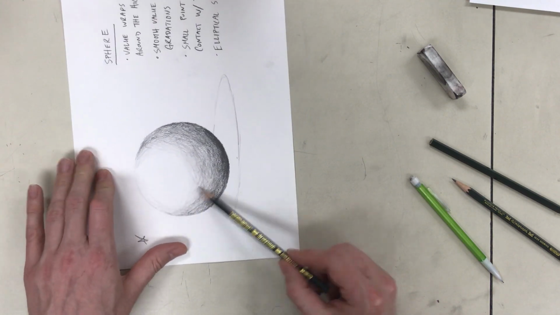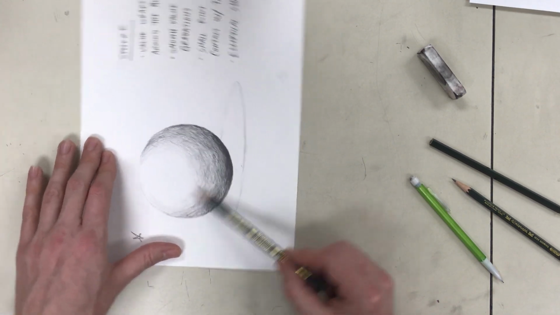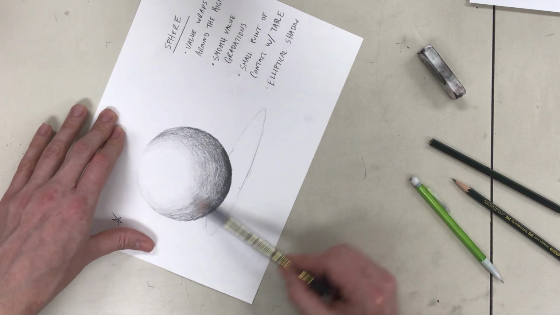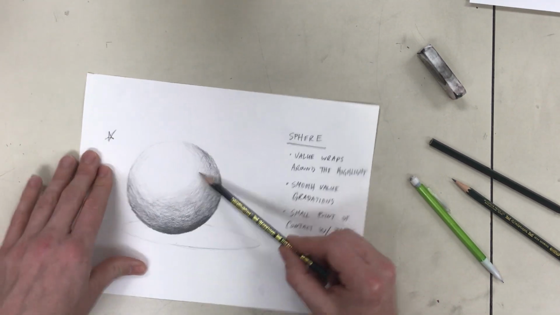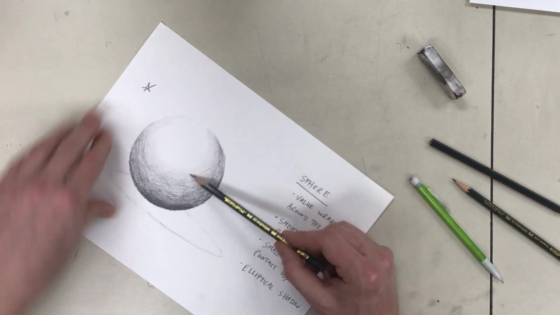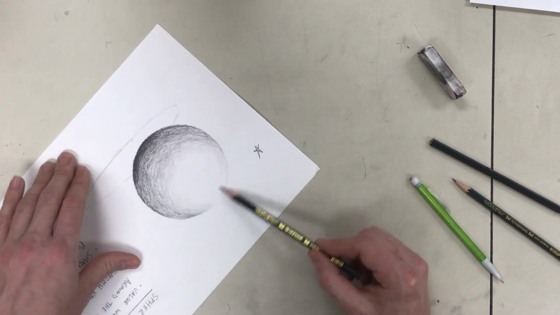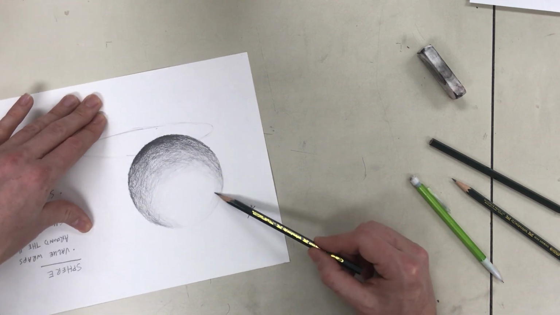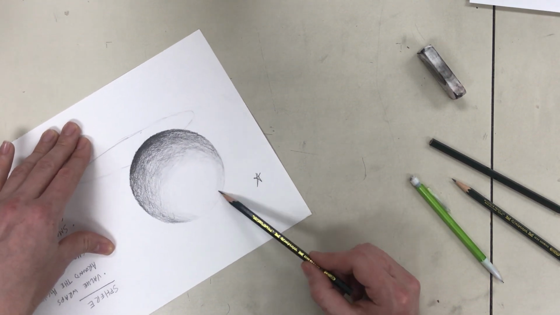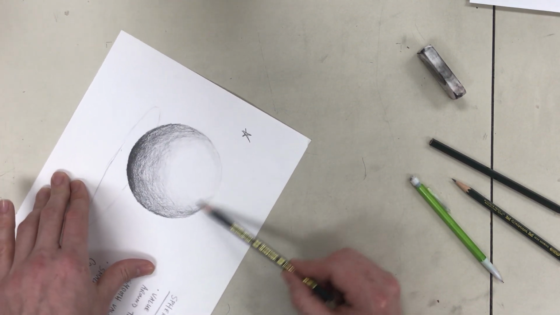One thing that I think is required for this is patience. I think that you gotta be able to build this up slowly. If you are trying to go too dark too quickly, you will possibly end up with areas that are way darker than you had planned. So you gotta take it slow, you gotta build it up. There's no substitute for that patience.